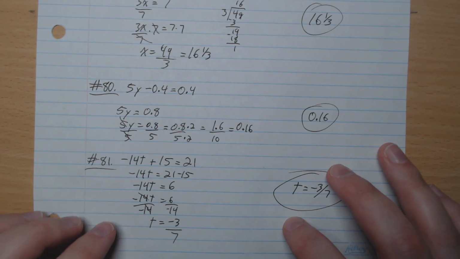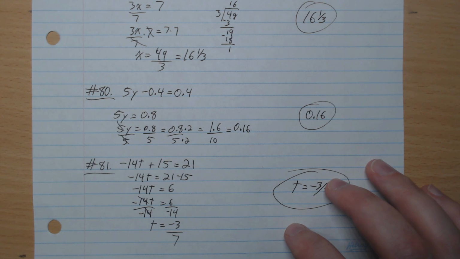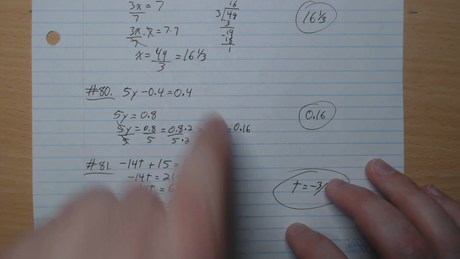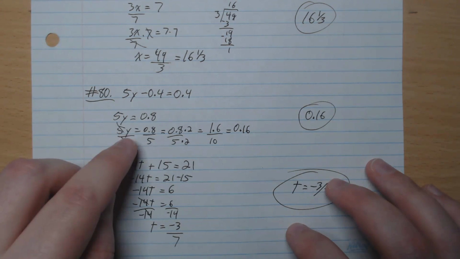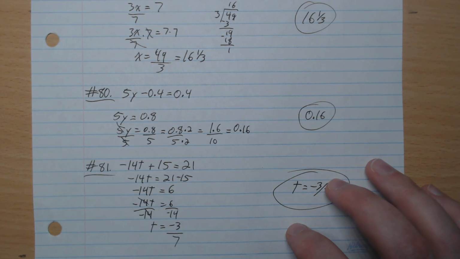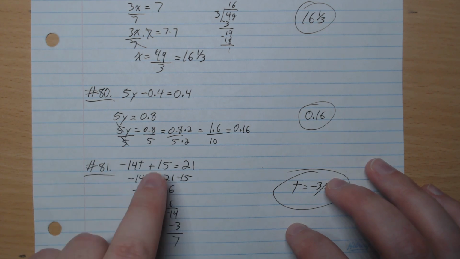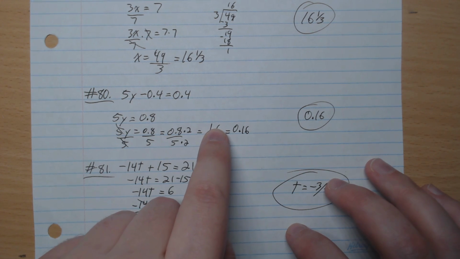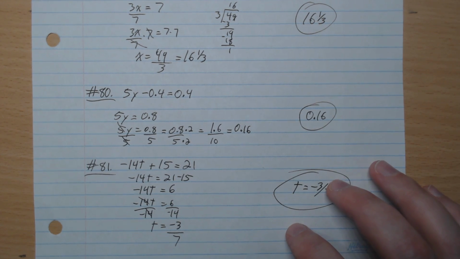Number 80. 5y minus 0.4 equals 0.4. So we're going to go plus 0.4 on both sides to move this over here as such. We're going to divide both sides by 5 to cancel this 5 here. So y equals 0.8 divided by 5. We're going to go times 2 top and bottom to give us 1.6 over 10. The period moves to the left by 1, so 0.16 is our final answer.